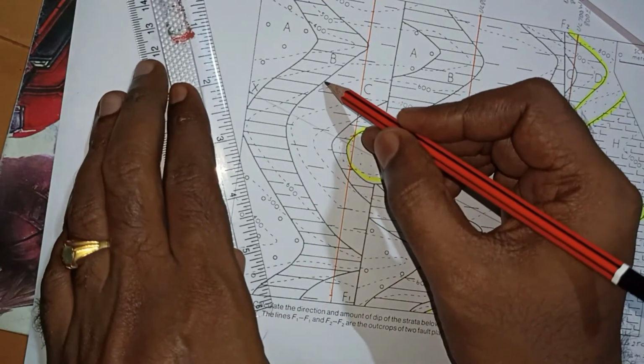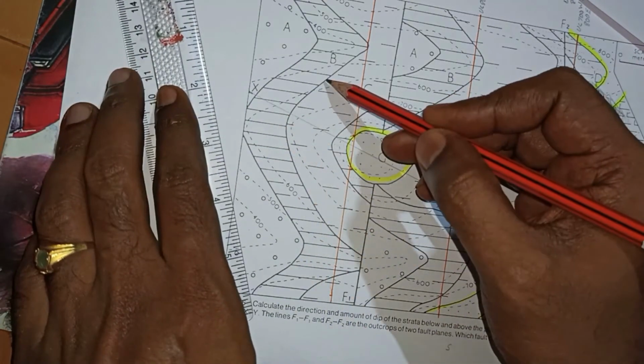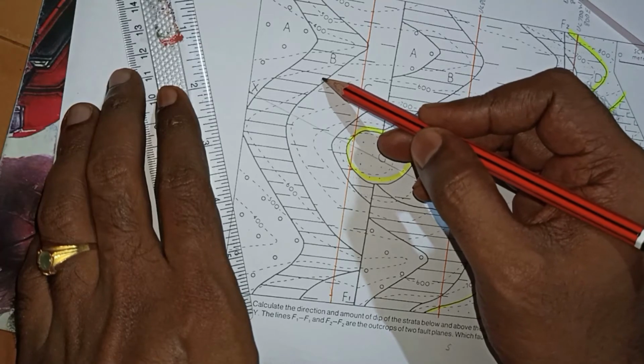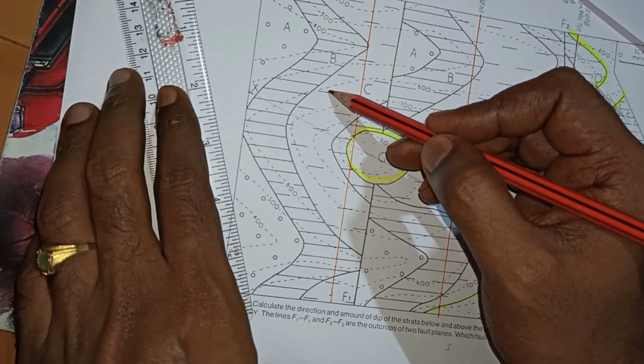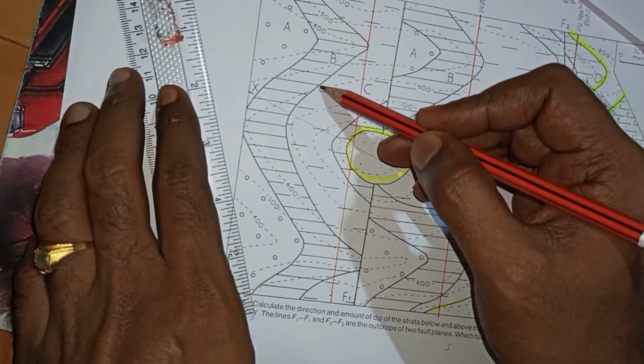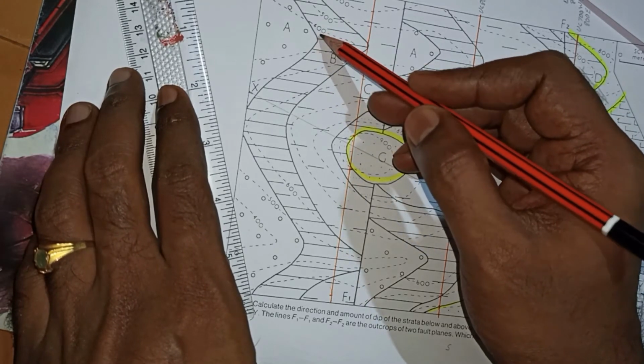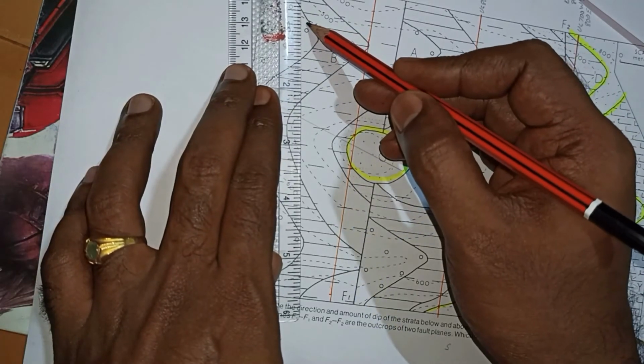So let's start with this bed, the boundary between B and C. I'm taking this one, or you can take this also, the boundary between A and B. So the 400 is meeting here.